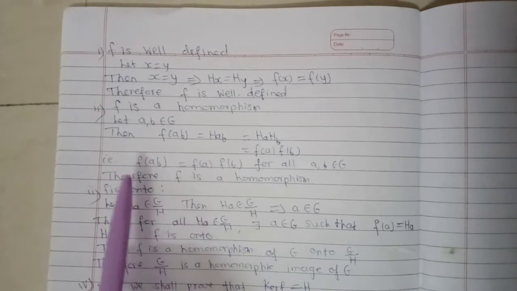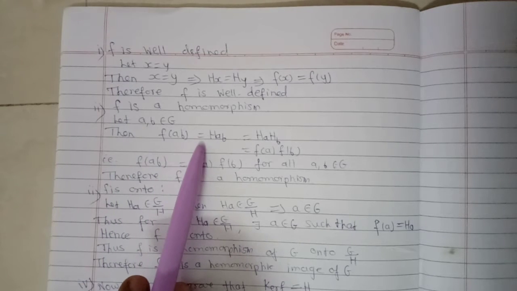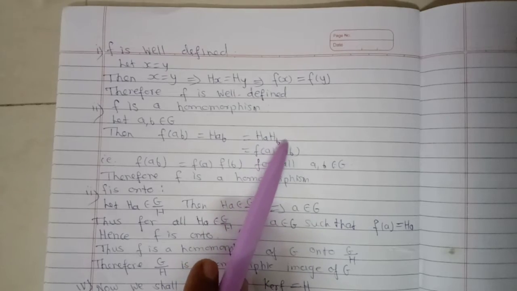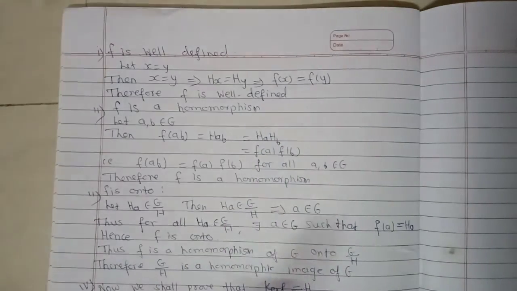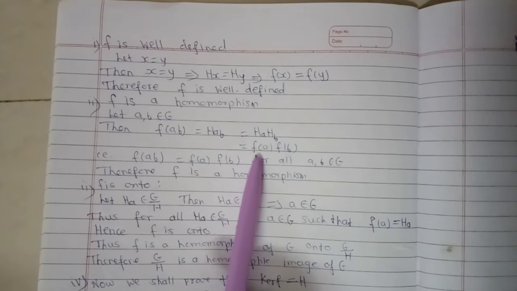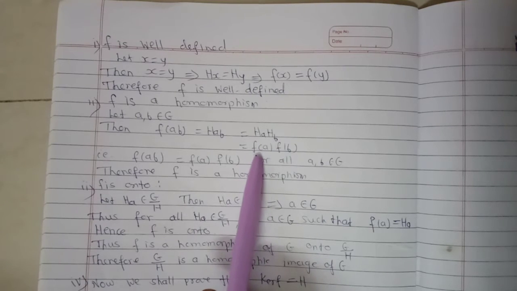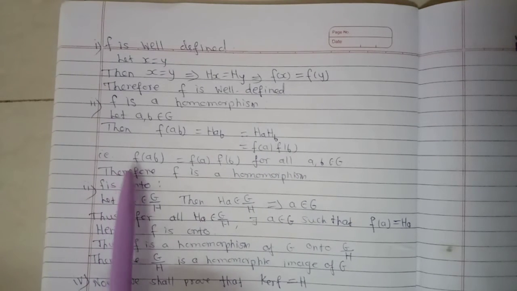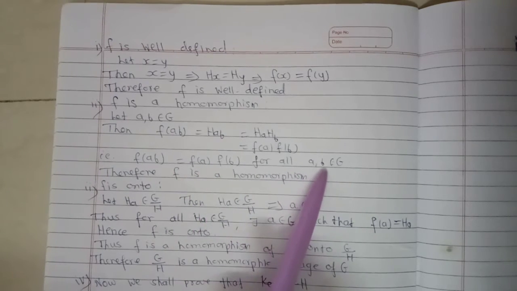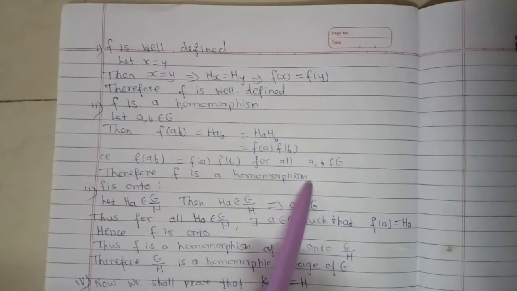So, let a, b belong to G. Then f(ab) equals H(ab), which is equal to Ha into Hb, since multiplication of cosets is defined this way, which is equal to f(a) into f(b). That is, f(ab) equals f(a) into f(b) for all a, b belongs to G. Therefore, f is a homomorphism.